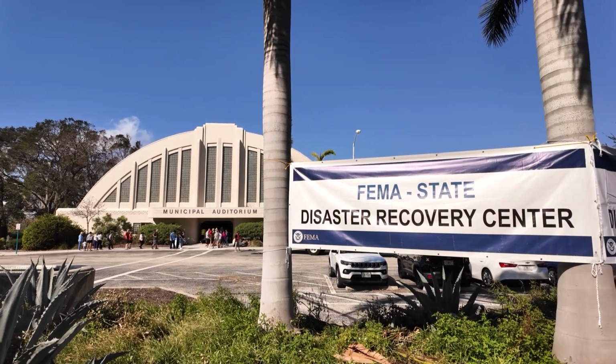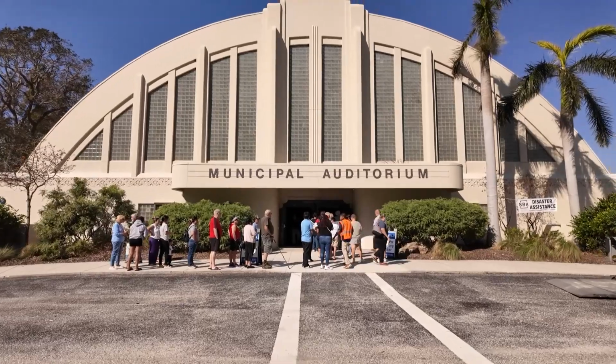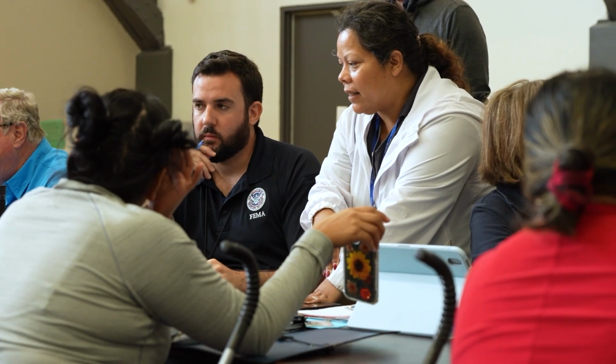You can submit your application online at DisasterAssistance.gov, through the FEMA mobile app, or by calling 1-800-621-3362, or by visiting a disaster recovery center. Please visit a disaster recovery center if you feel like you still need assistance. Go online to fema.gov/DRC to find a location near you.